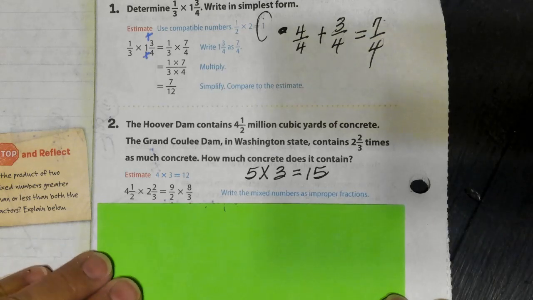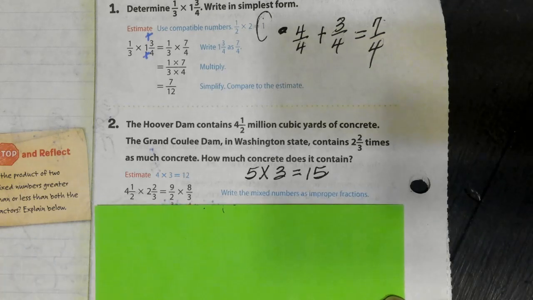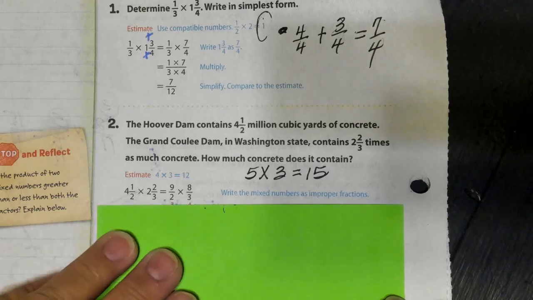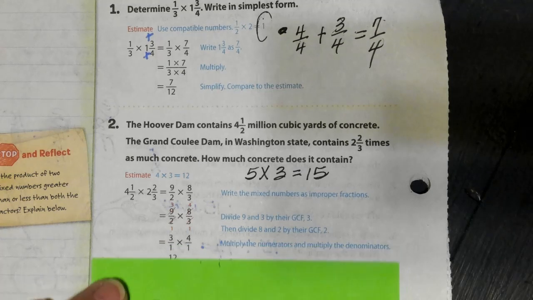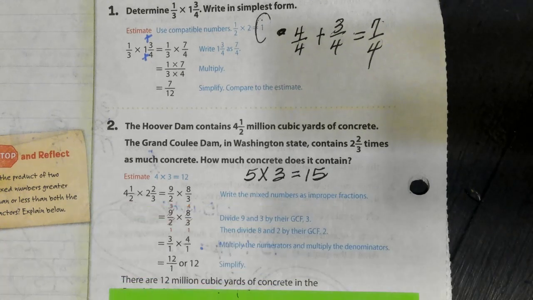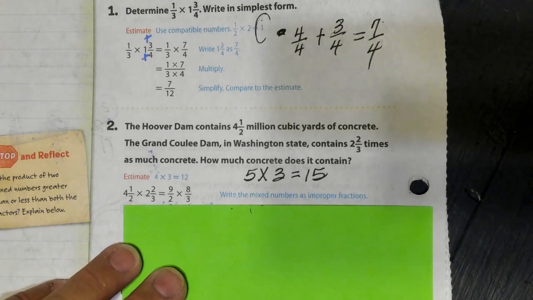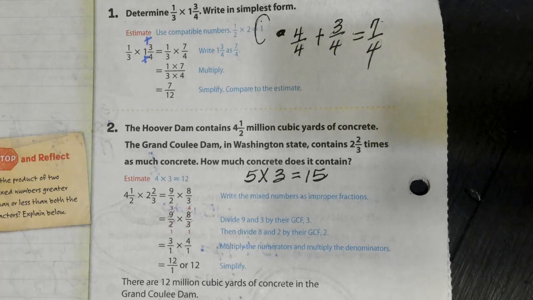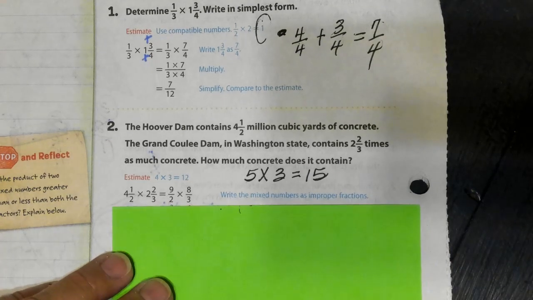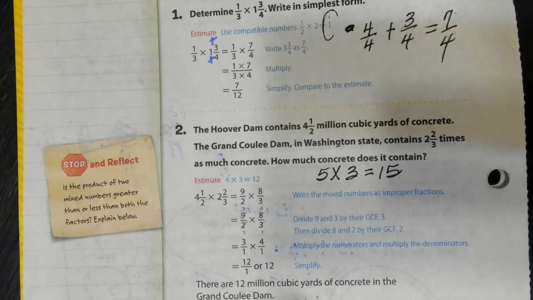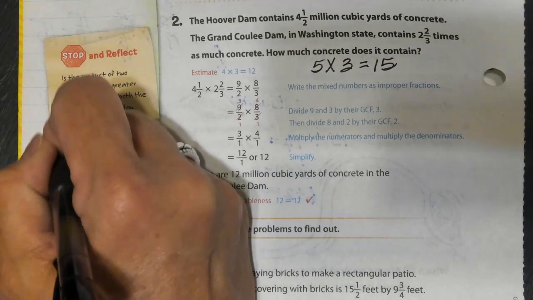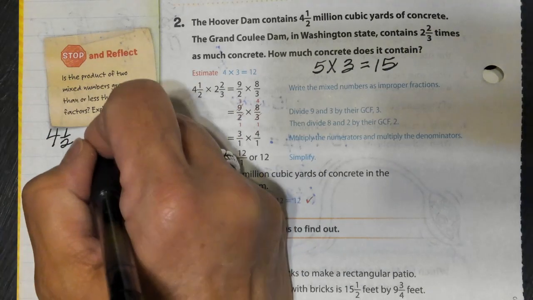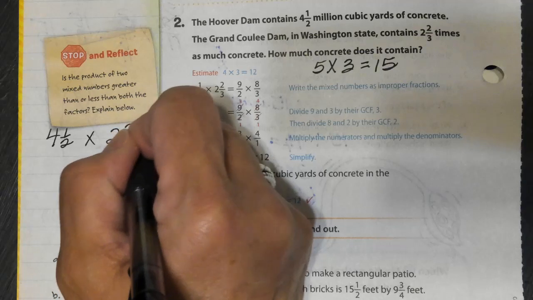You first write the mixed numbers as improper fractions. You do that on both of those, all right? And they did that. I'm going to write it a little bit more detailed, so I'm going to put it over here to the side, and I'm going to do 4 1/2 times 2 2/3.